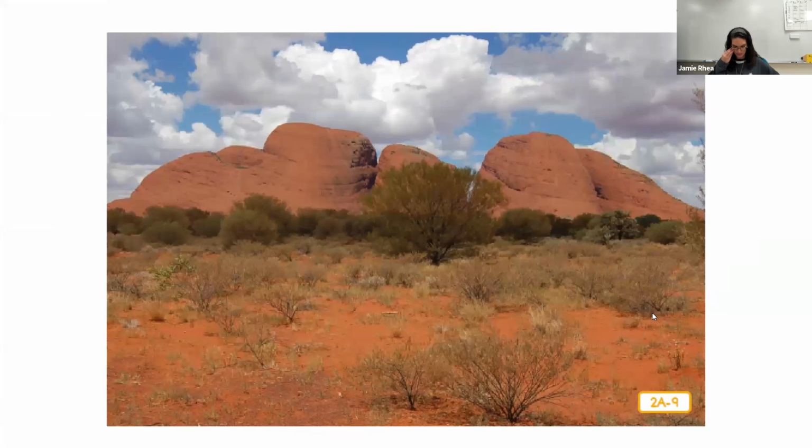Some rocks are mysterious. This is called Uluru or Ayers Rock. It's the only tall thing in an otherwise flat, barren grassland in the middle of Australia. Geologists have figured out that this is a remnant left over from a time when the entire surface there was covered in this type of rock.